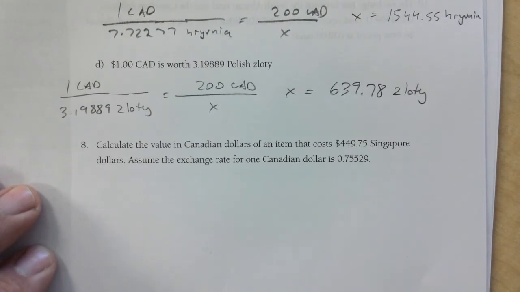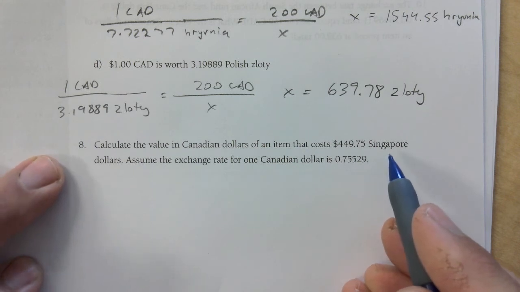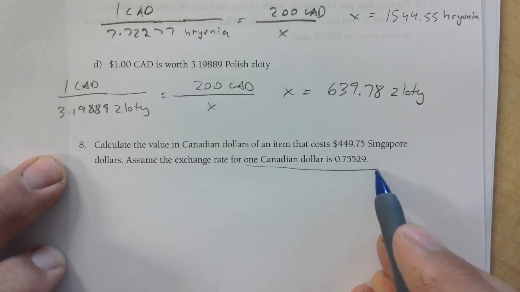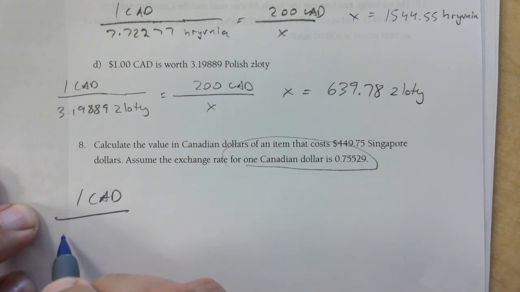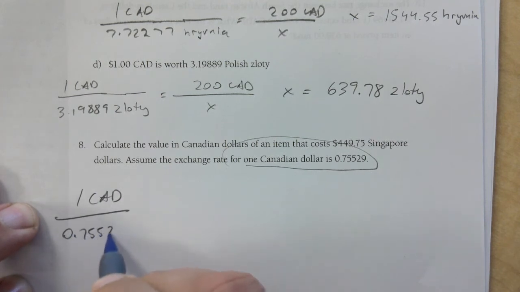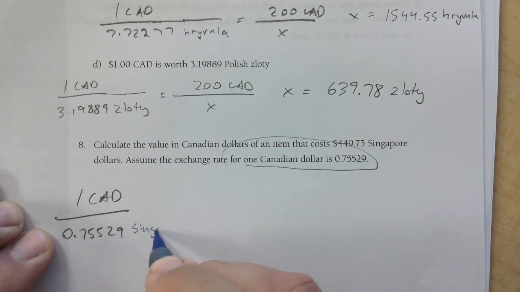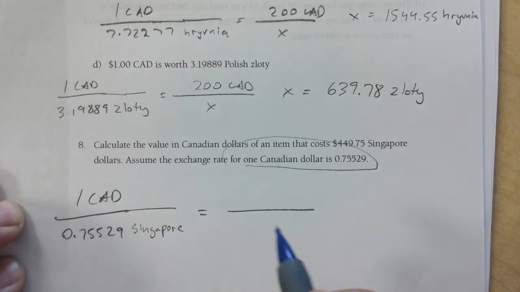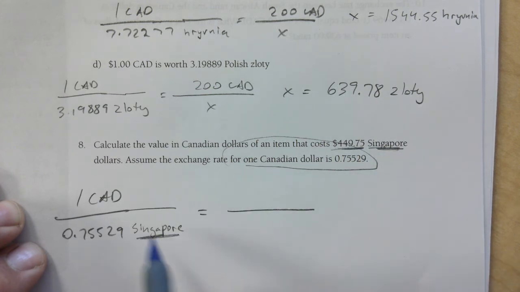And 8, calculate the value in Canadian dollars of an item that costs this much in Singapore dollars. Assume the exchange rate of 1 Canadian dollar is this. So it's also worded differently. So 1 Canadian is 0.75529 Singapore. And where would the 449.75 go? It would go with the Singapore dollars.